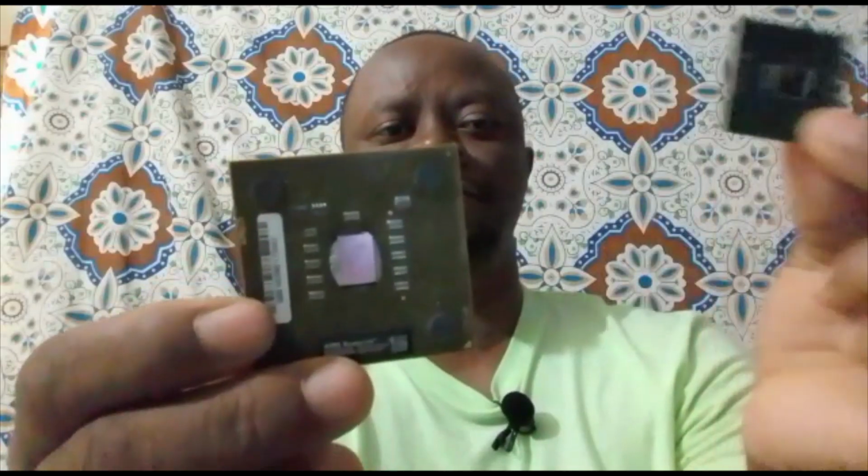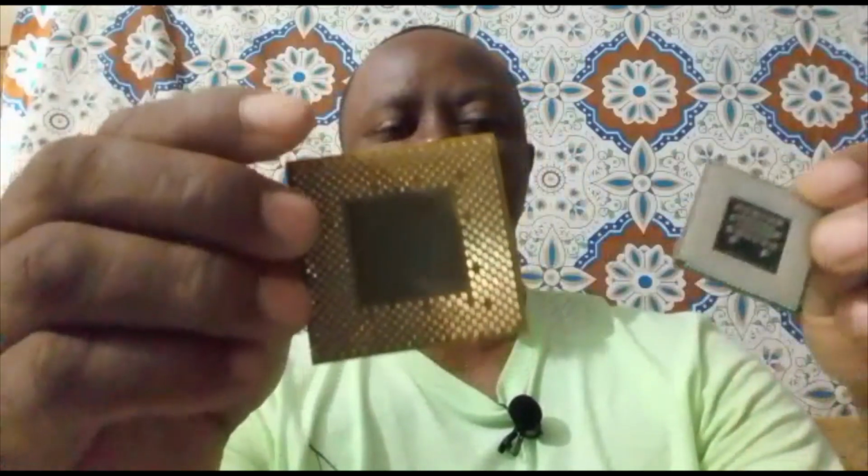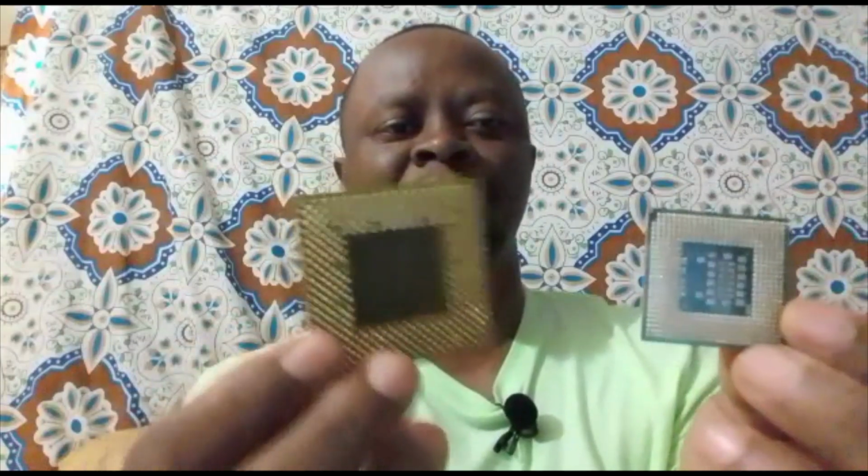And now this itself is known as the CPU, which is the central processing unit. But if you notice, I have two CPUs here, right? So this one comes out of a laptop and this one comes out of a desktop. If I turn it over, this is what it looks like. So this now does all the processing. So anything that you actually put into the computer, this is what actually processes it, right?